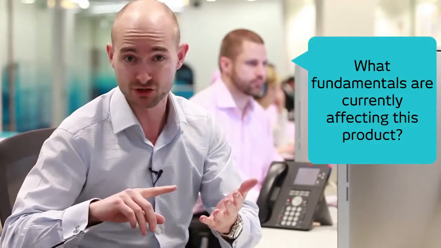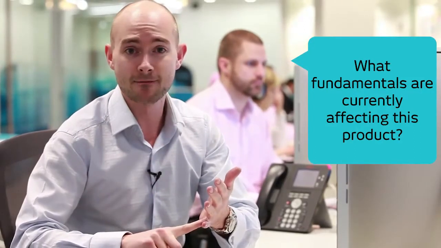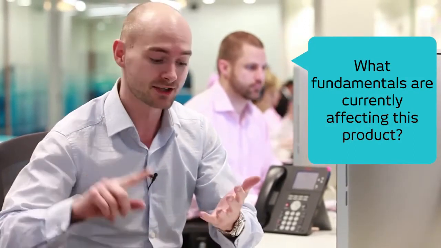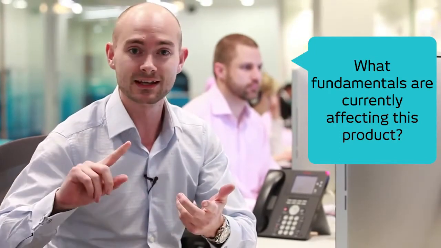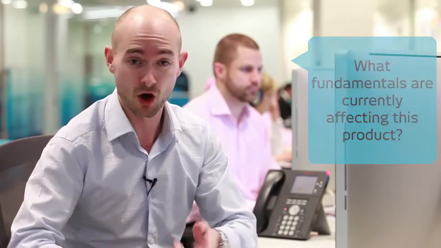So the very next thing that we have to look at is understanding the actual fundamentals behind the trade you're doing. What fundamentals are currently affecting this product? If you're trading a stock, for example, is there any final dividend date out? Is there any final results out? Are there any trading updates? Is there anything else that can come out that can really affect the stock? So check to see what fundamentals and news flow are affecting the stock right now, and what impact you think that might have on your position.